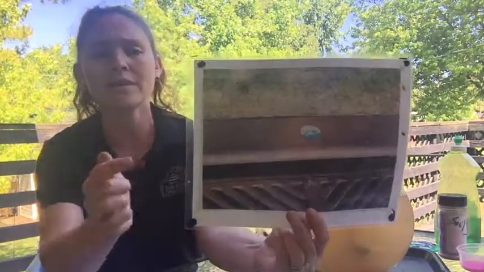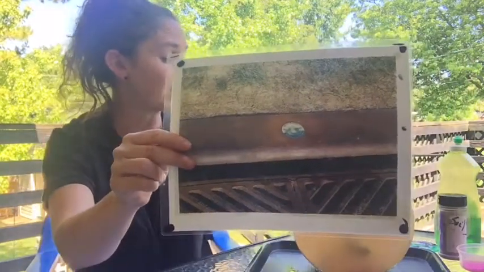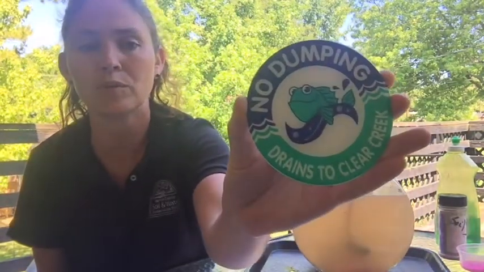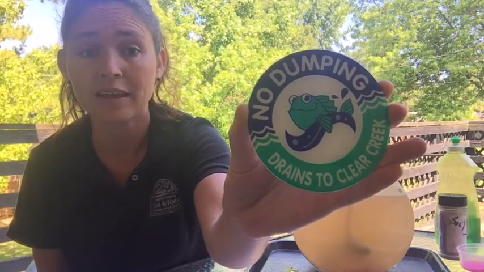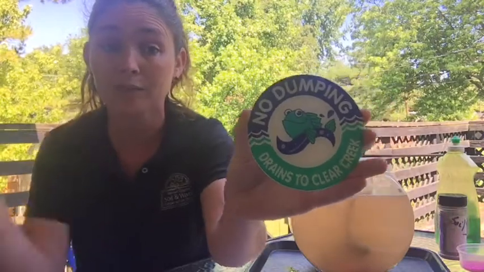Also, let's think about all those different things going down our storm drain. Did any of you notice this circle tag on the storm drain here? This is what we call a storm drain tag. Soil and water districts, like where I work, we help to put these storm drain tags on our storm drains. This one says no dumping drains to Clear Creek. Maybe one near your house might have the local stream on it too.